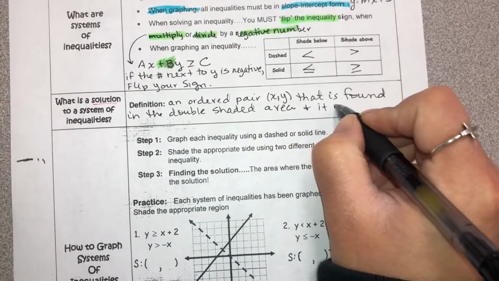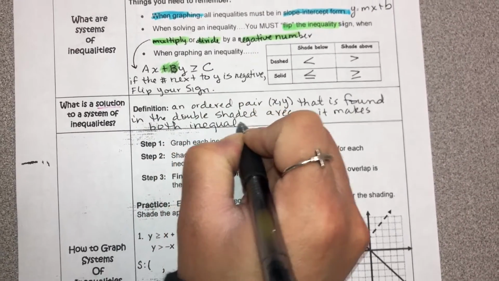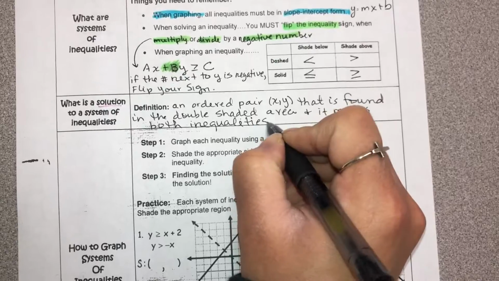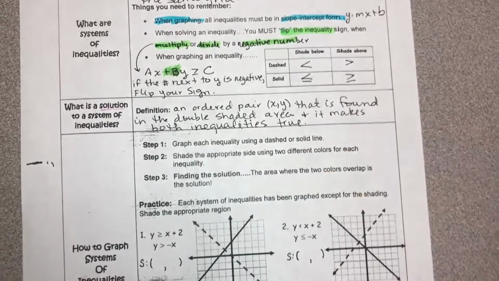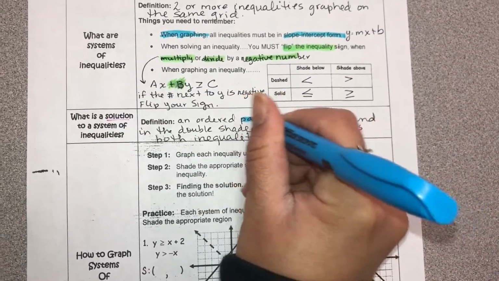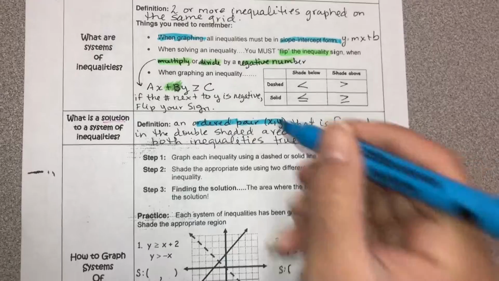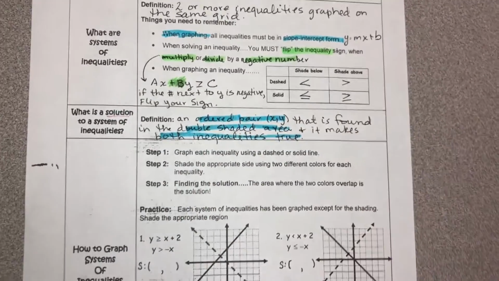And it makes both inequalities true. Remember how you can plug in the x and y to see if you get a true statement? Well, this ordered pair has to work for both, okay? So it's an ordered pair found in the double shaded area that makes both inequalities true.